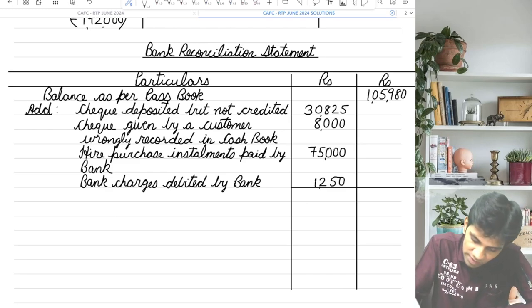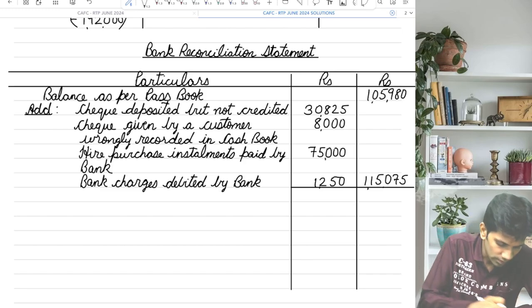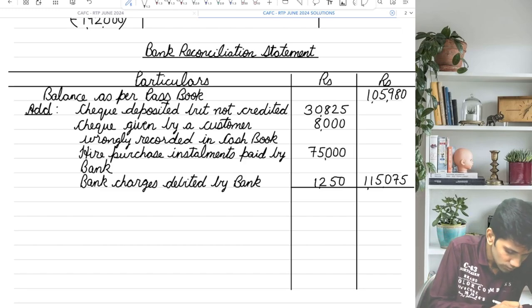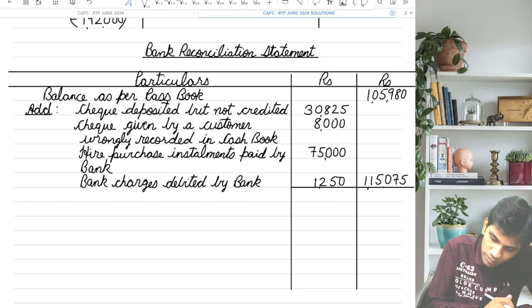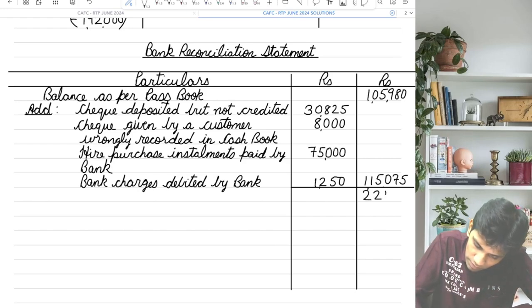This is 88,075. Plus 1,05,980, that gives the total.